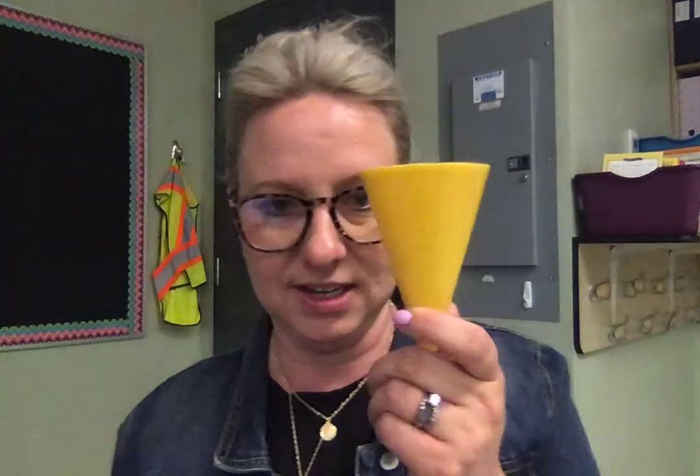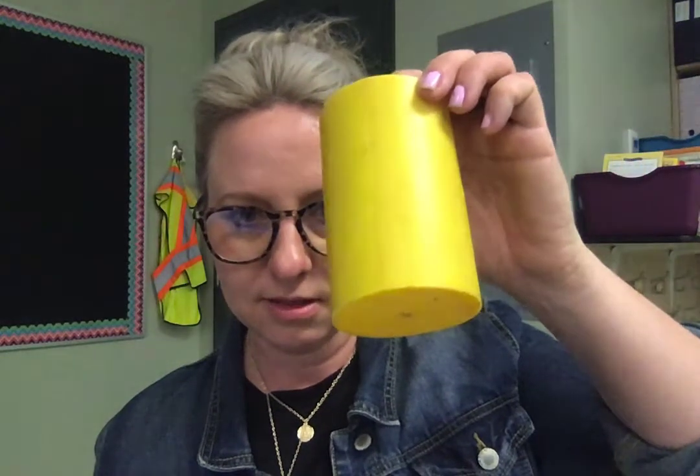Okay, so let's review some of these shapes. Are you ready? Do you remember what this one is? Cube. What about this one? That's an easy one. Cone. What about this one? That's a cylinder. And this one?